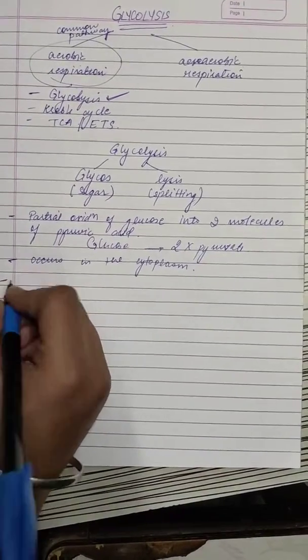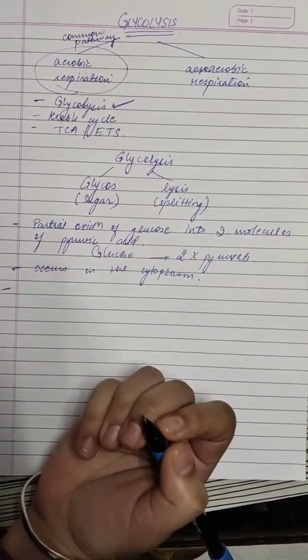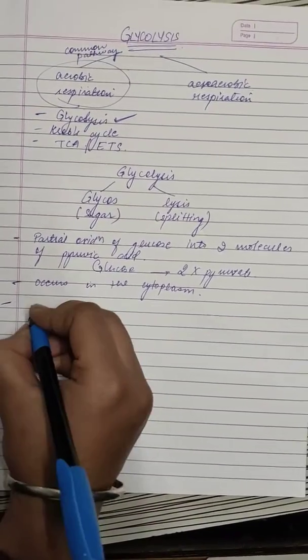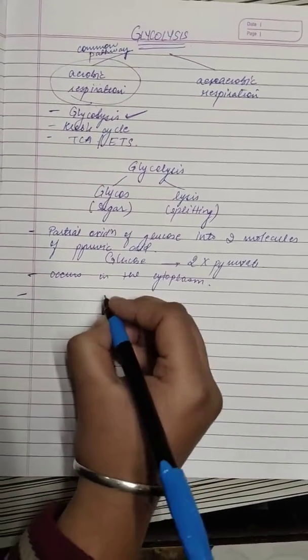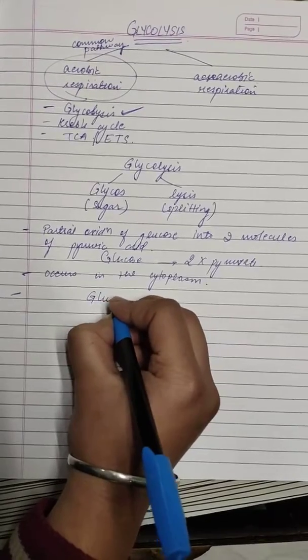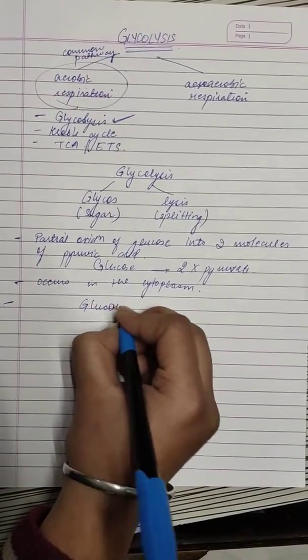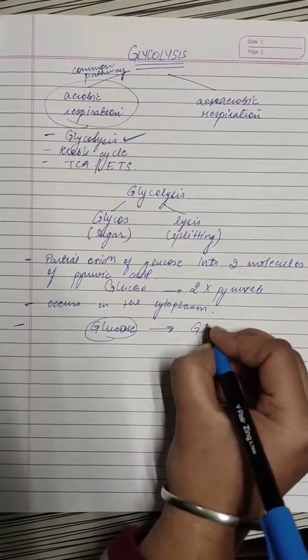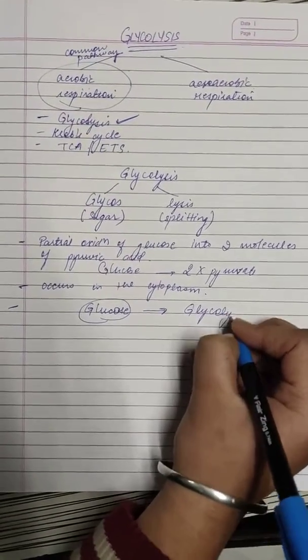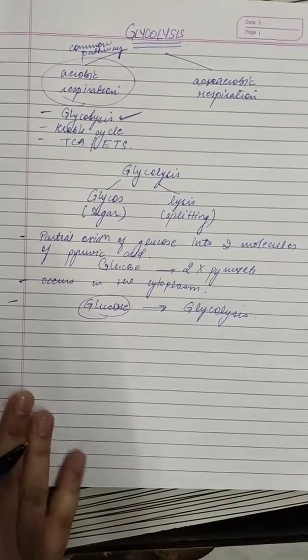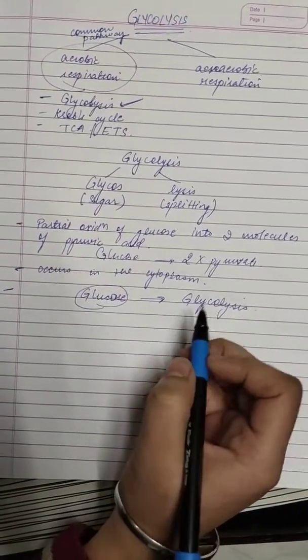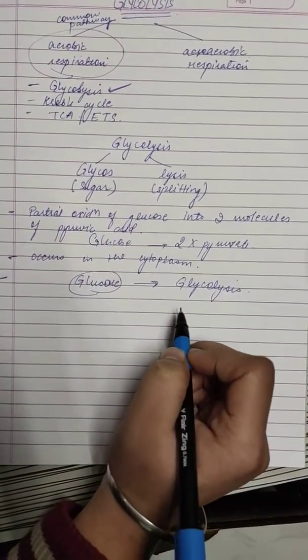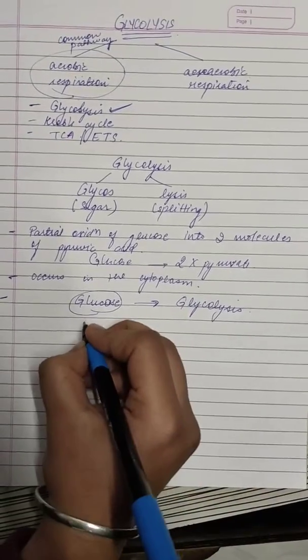Now the question arises: how can glycolysis be regulated? Glycolysis can be regulated by the amount of glucose that is available for the process of glycolysis. The glucose available for the process is regulated primarily in two ways.